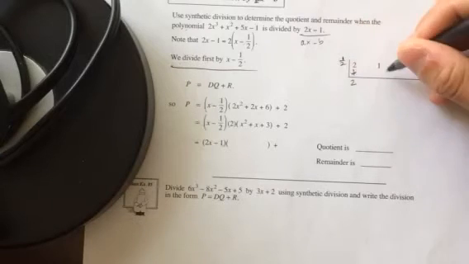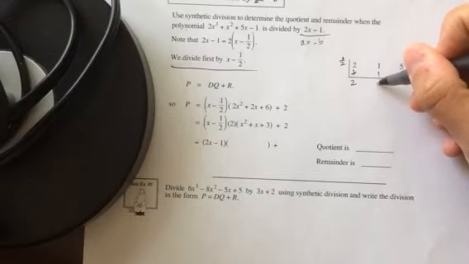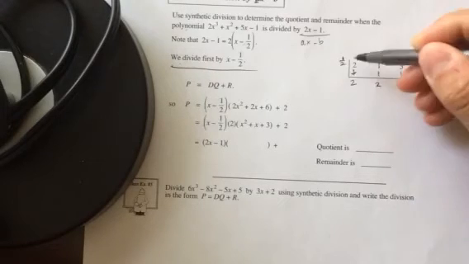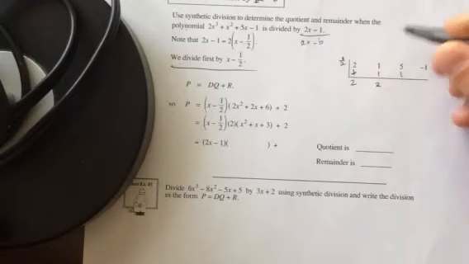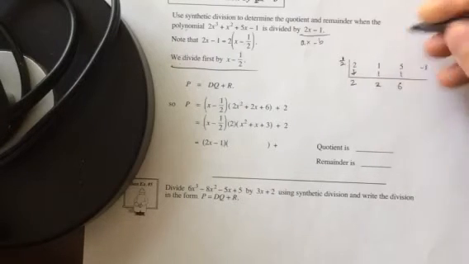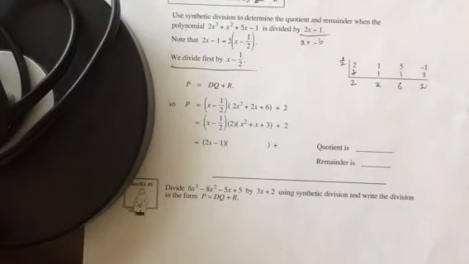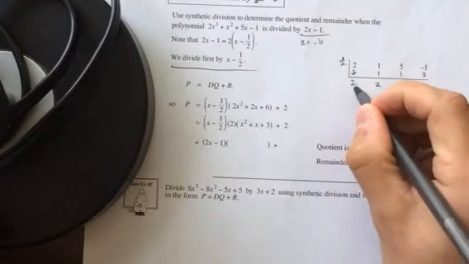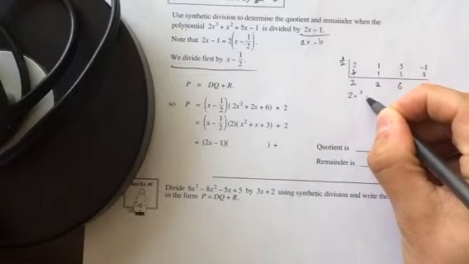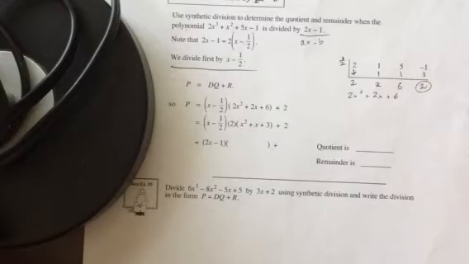So 1/2 times 2 gives us 1. And we add those together. Again, we're left with 1. 1/2 times 2 is again equal to 1. 5 plus 1, we end up with 6. 6 times 1/2 is equal to 3. And we have a remainder of 2. And so this is going to correspond to 2x squared plus 2x plus 6 with a remainder of 2.